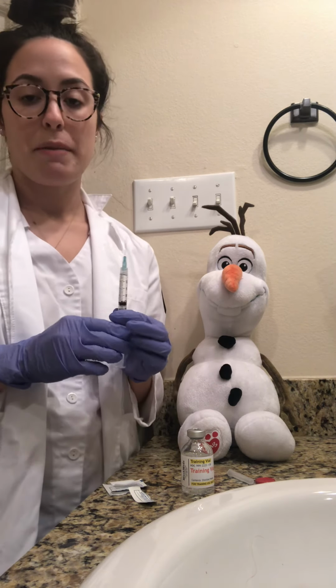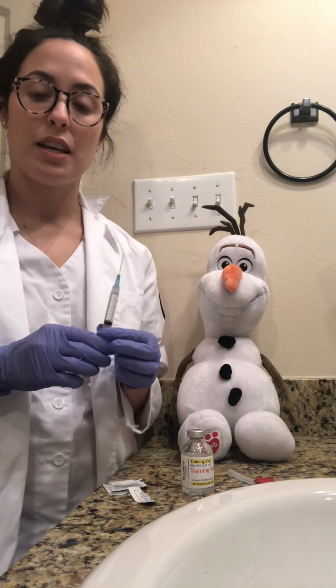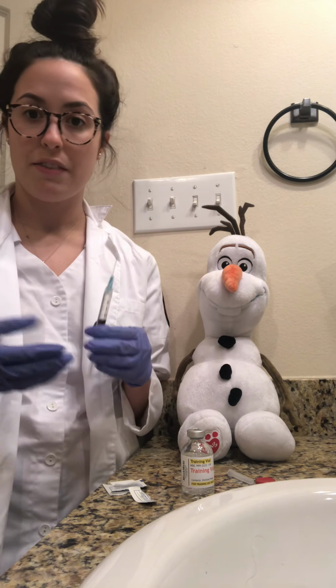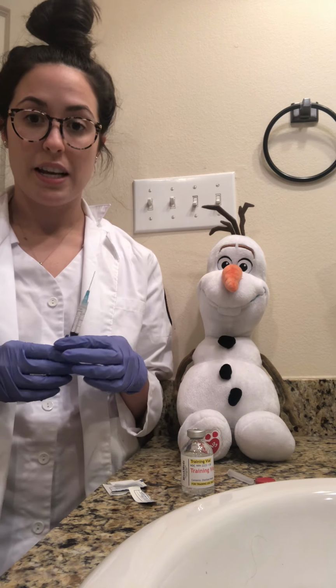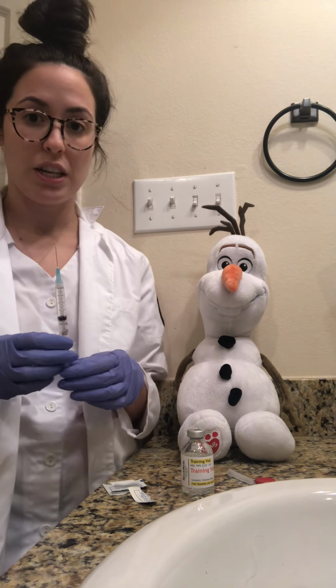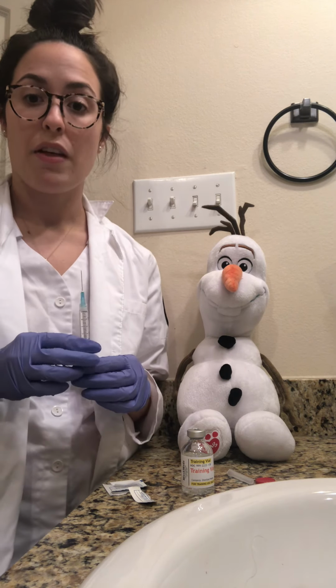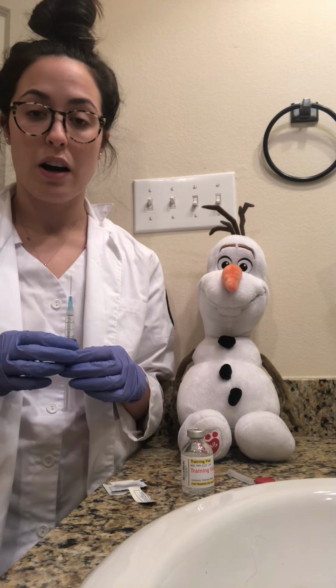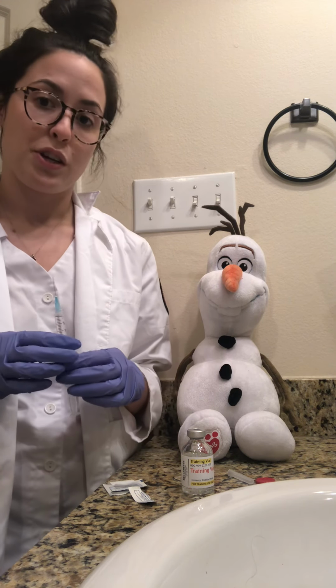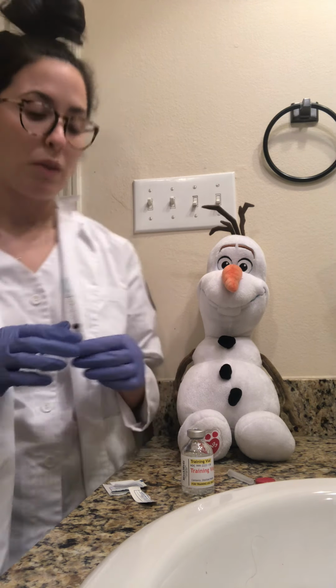And after I administer the medication, you want to make sure to observe for any adverse effects to the medication and document the reason that the medication is being given. So whether that's pain or nausea or whatever it may be, you want to make sure you put that into the documentation.